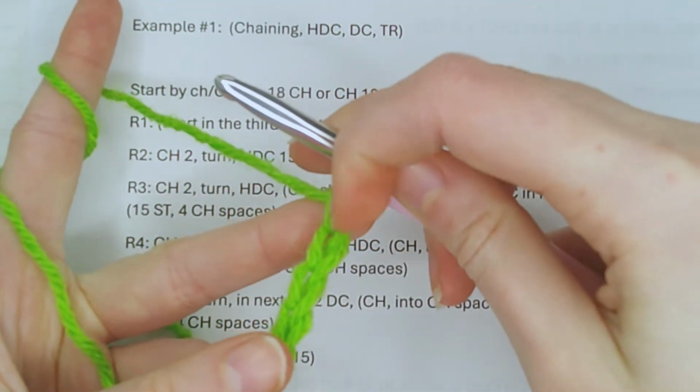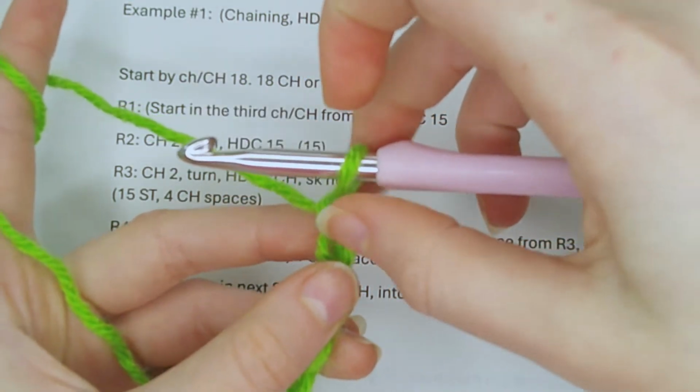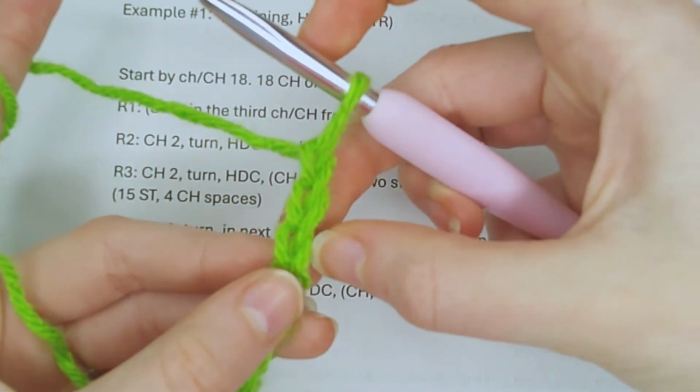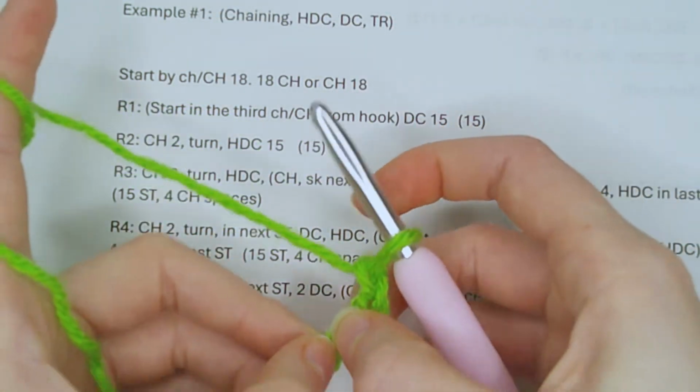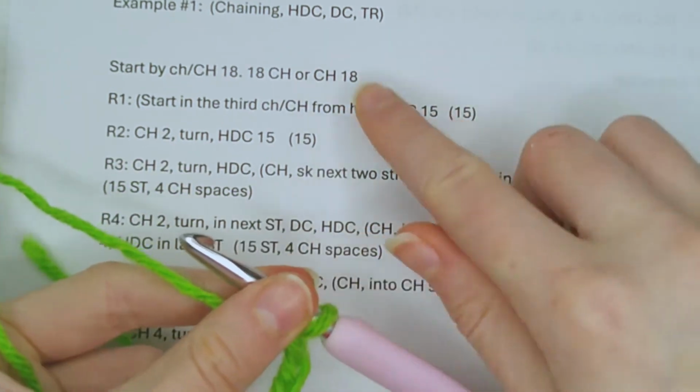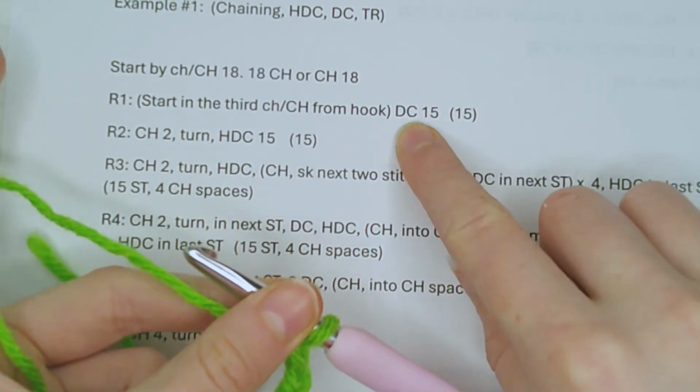We've got this chain here. So there's 1, 2, that's a chain. Then we have 1, 2 loops, that's a chain, and then that's a chain too. So we have the third chain, 1, 2, 3. We're going to start in the third chain from the hook, and then we're going to double crochet 15.